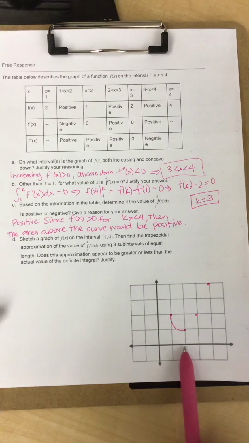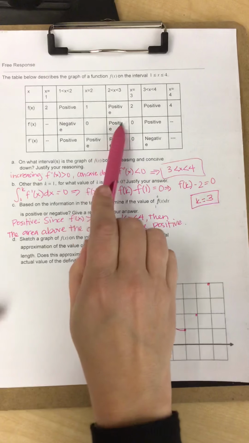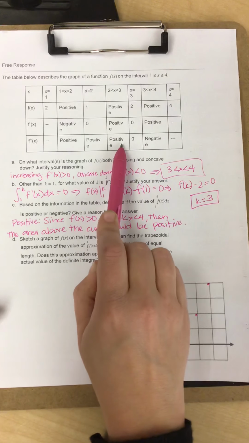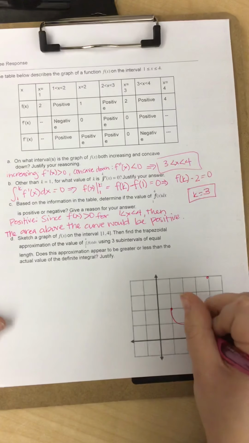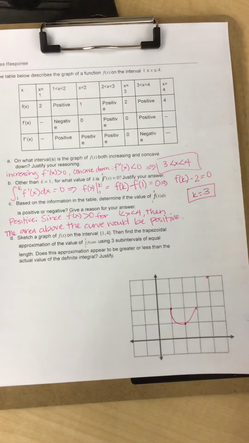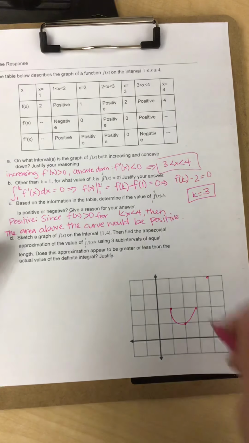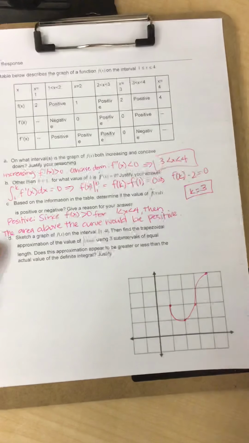All right, between 2 and 3, it is increasing and concave up, because they're both positive. So increasing concave up looks like this-ish, right? It can be curvier or whatever, but it's got to be increasing, and it's got to have that concave up. And the last piece between 3 and 4, it's positive, so increasing, which makes sense because it's got to get from 2 to 4, and negative for the second derivative, meaning concave down. So it probably looks like that. So that's what I would be looking for.